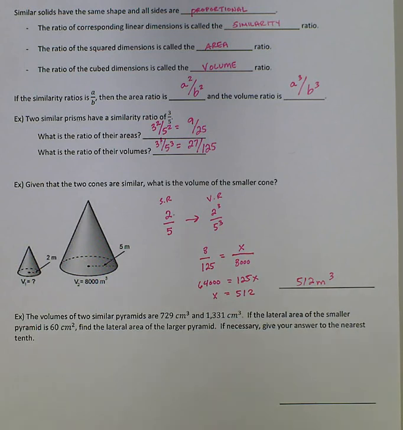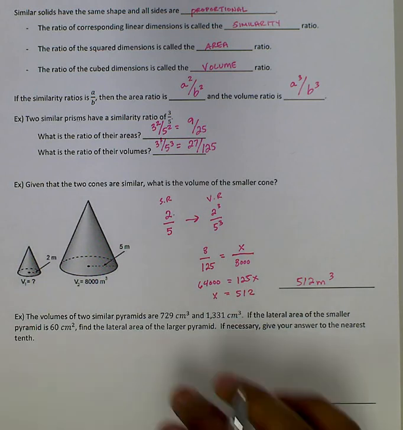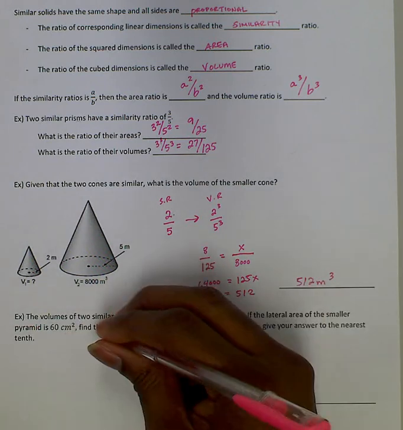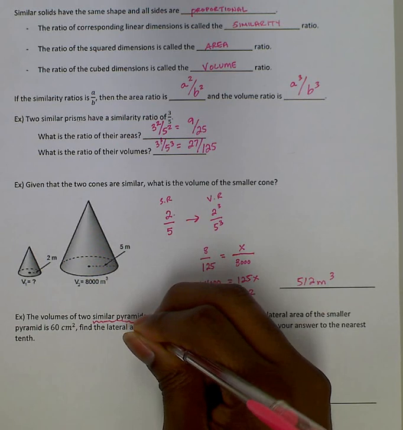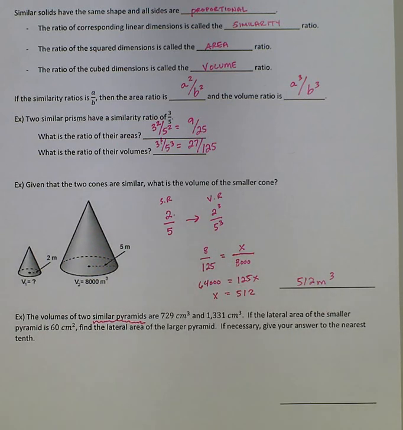Okay, so for a problem like this, notice first that they gave us volumes. They told us these are similar polygons, so our pyramids. So they told us that they're similar, so we know that there's a ratio here.